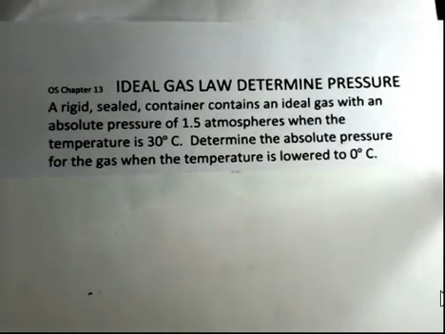In this video, we'll use a simple proportion to calculate the pressure inside a container, an ideal gas, and thus we'll be using the ideal gas law. But we have a rigid container, that means the volume doesn't change. Sealed, that means the number of particles inside the container does not change.